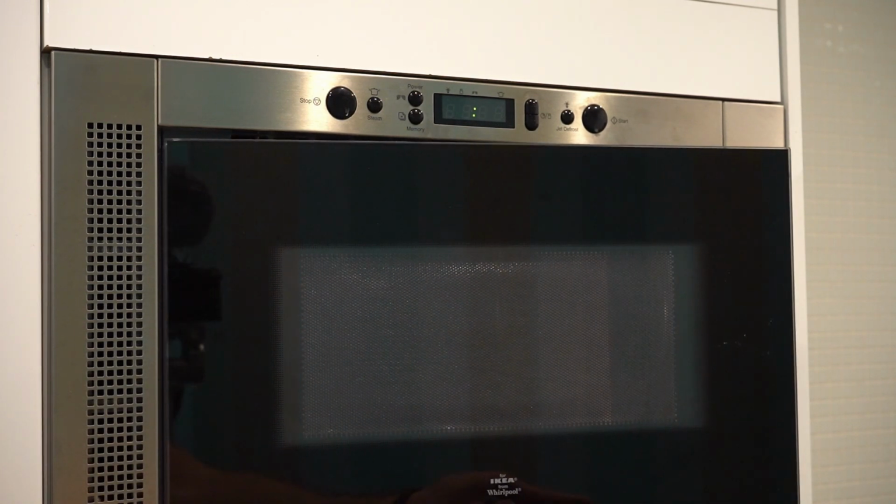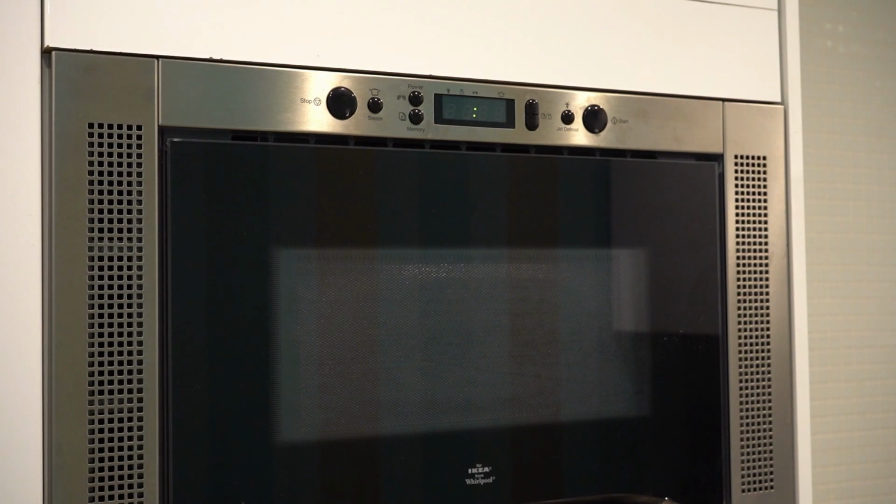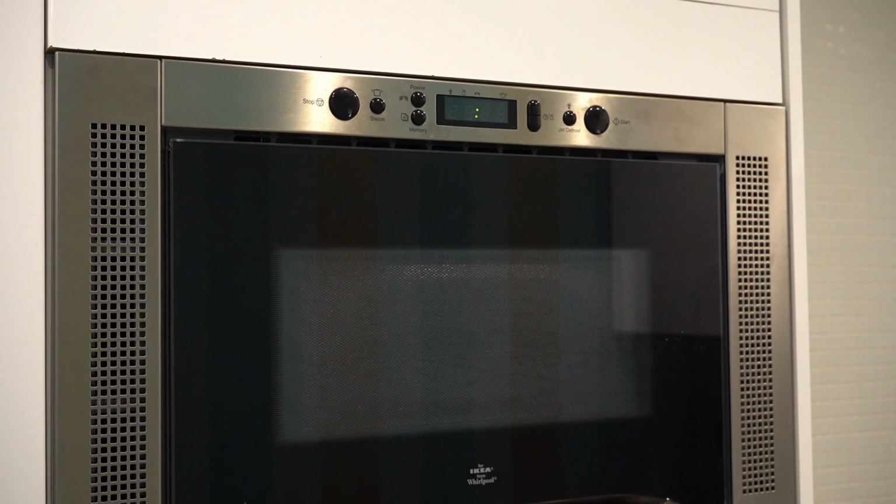And of course, once it's over, you can reopen the door and take what you have inside. But please be careful, because with a microwave, it might be they're still very hot, so make sure to use proper equipment like kitchen gloves or very similar.